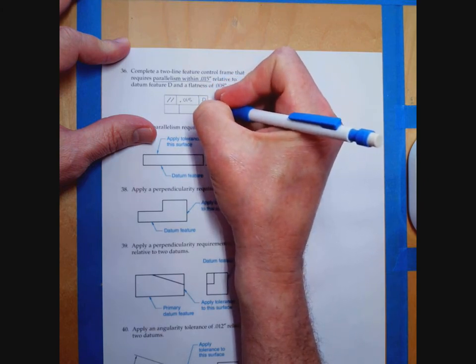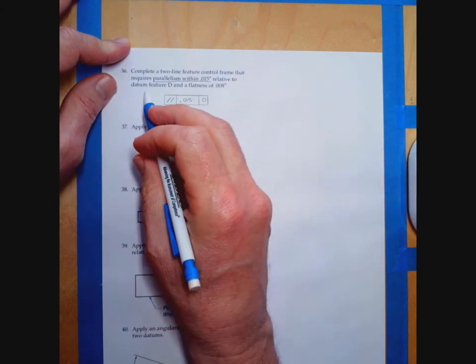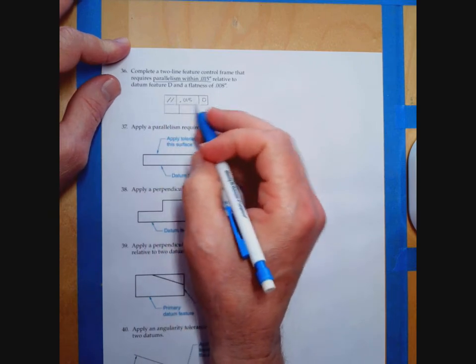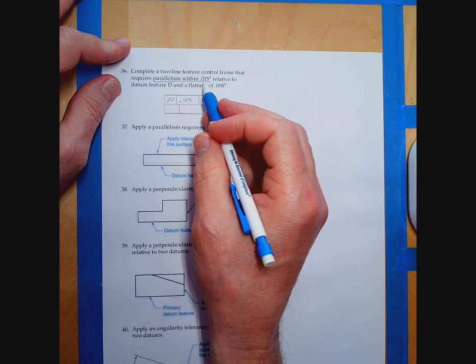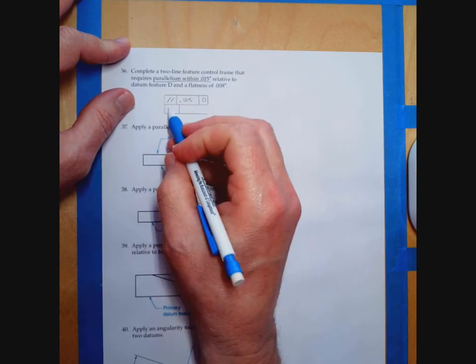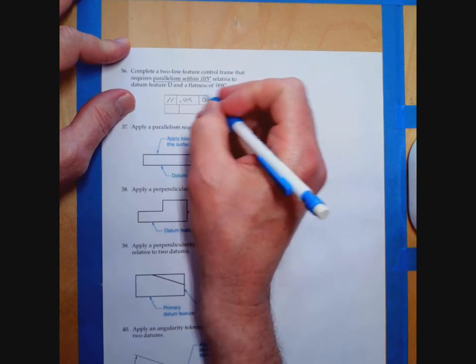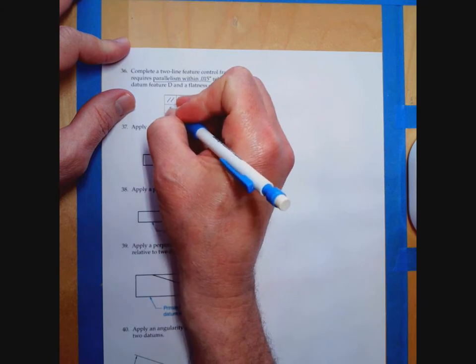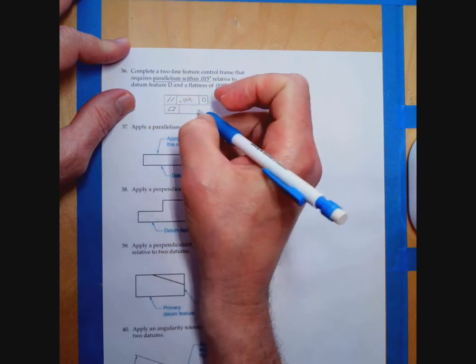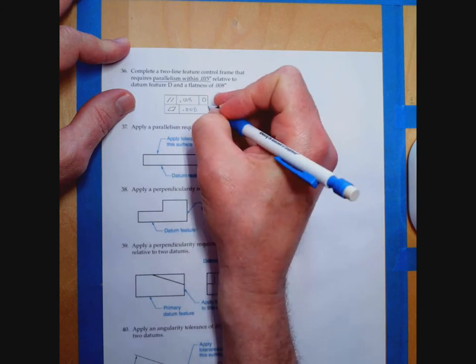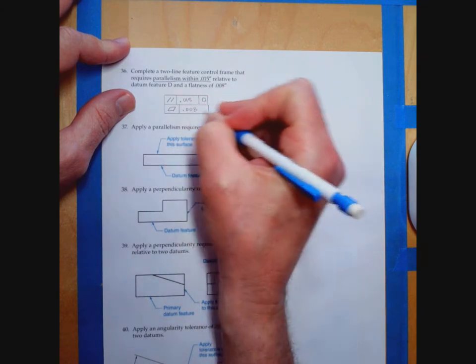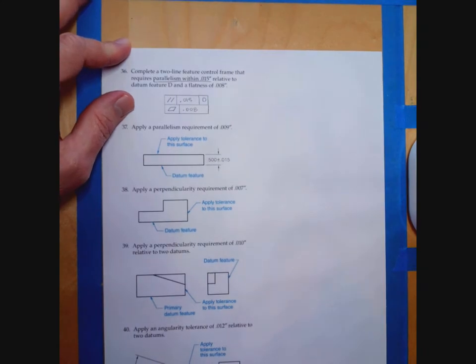Now, it doesn't say anything about maximum material condition, and there's certainly no diameter symbol there because it doesn't specify that it's a cylindrical feature. So that's all we need. And then the flatness tolerance: the symbol looks like that, and then it's an 8 thou tolerance. Remember, flatness does not have a datum reference, so that's all there is.